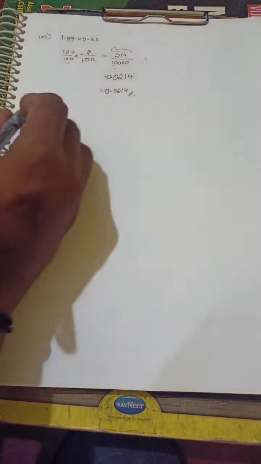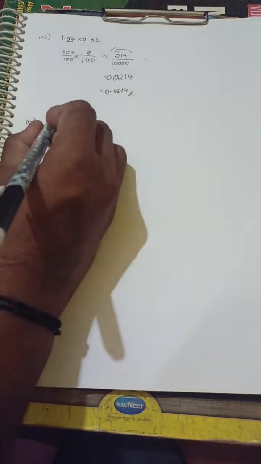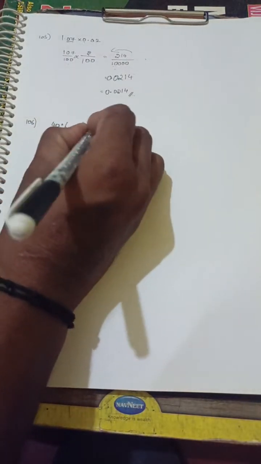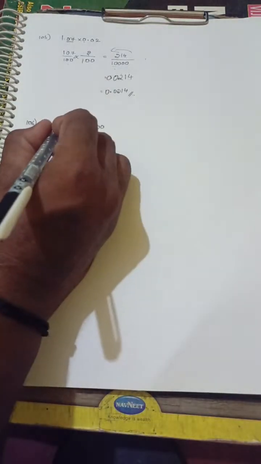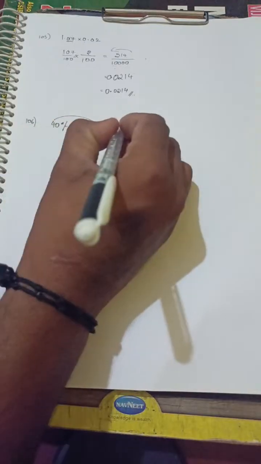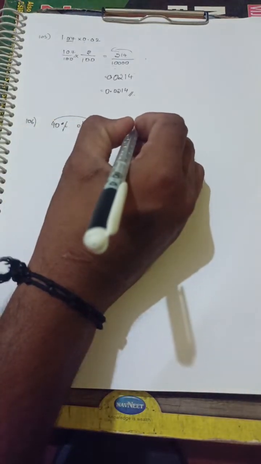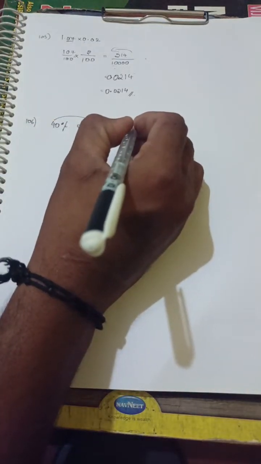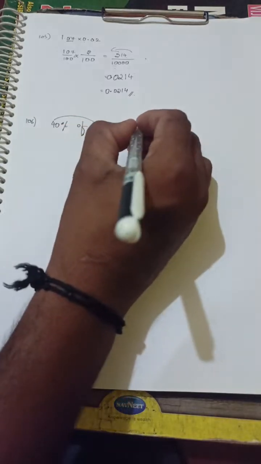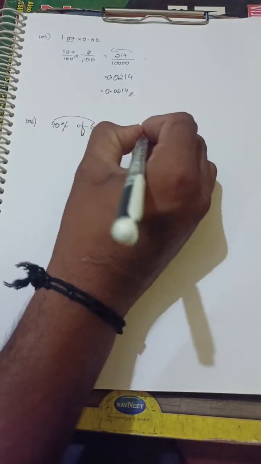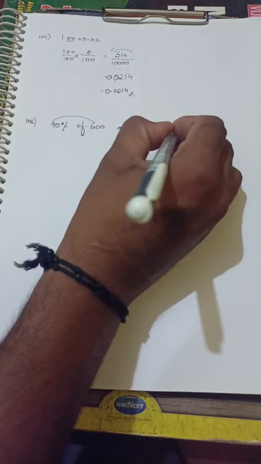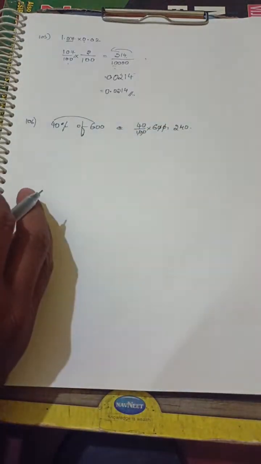So the next question is the 106th question. The question is 40% of 600. We can write this answer directly also: 40 into 6. How are we going to do it? 40% of 600 is 40 by 100 into 600. 2 zeros will get cancelled. 240, we are going to get the answer.